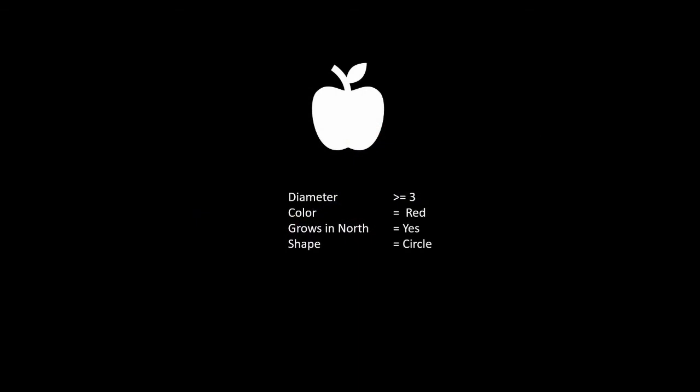So let's look at this example overall again. We've got this unknown object, and we know it's an apple. So this is what we're using our random forest to try to predict, whether we have an actual apple. If we look at this, we say, is it greater than or equal to 3? Yes, that's an apple.